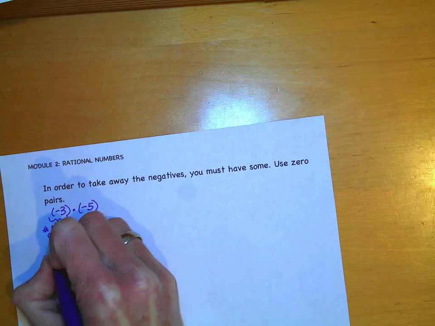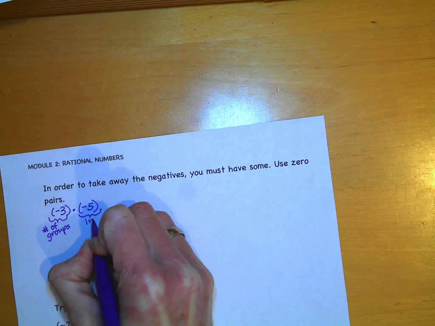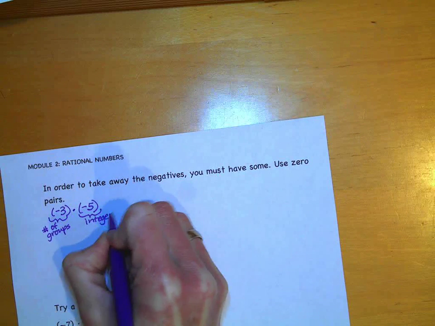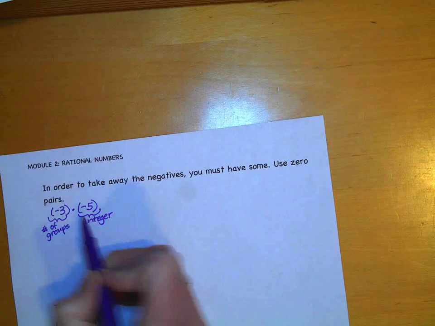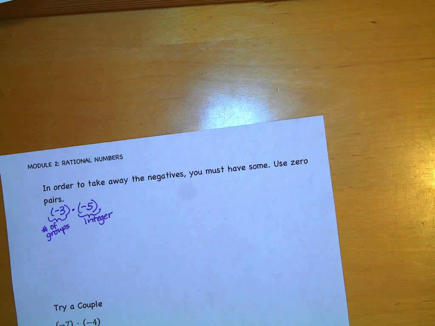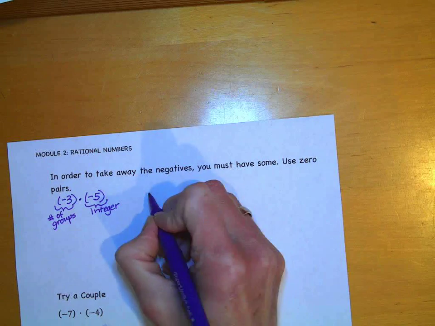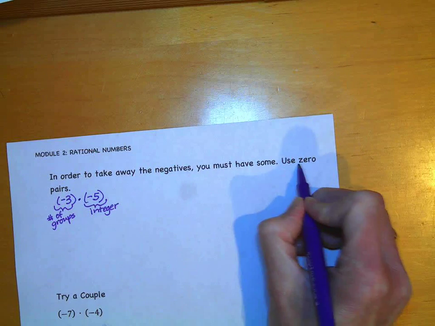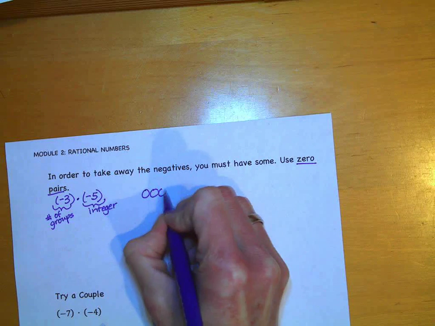So remember, this is number of groups, and this is your integer, right? It doesn't change what we label them. But this time it says that we have to lose 3 groups of negative 5. So obviously we're going to have 3 groups of negative 5, but we have to build them. So the one way that we've learned how to build them is by drawing them. And we have to use our 0 pairs, okay?